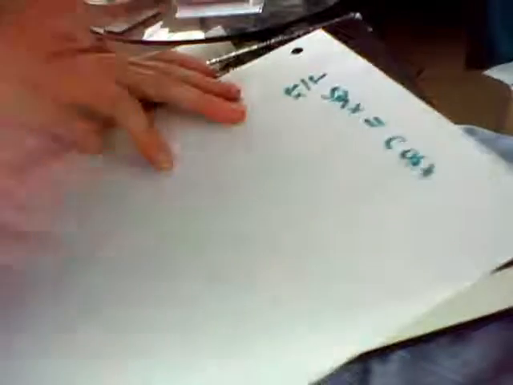Continuing on, the next proof is d over dx of sine x equals cosine x. What you want to start off with is the sine addition formula, that sine of a plus b equals sine a cosine b plus cosine a sine b. So you want to start off with doing the derivative, and I like to do the one using h.